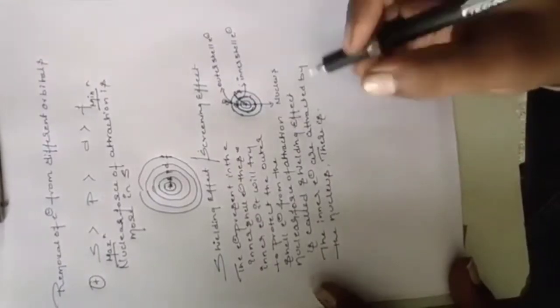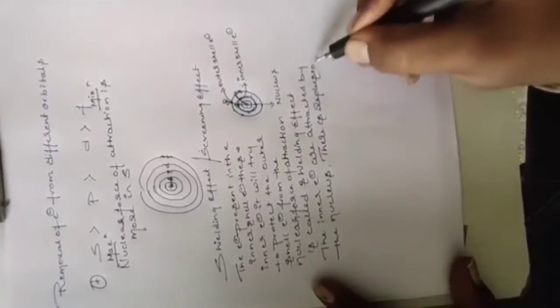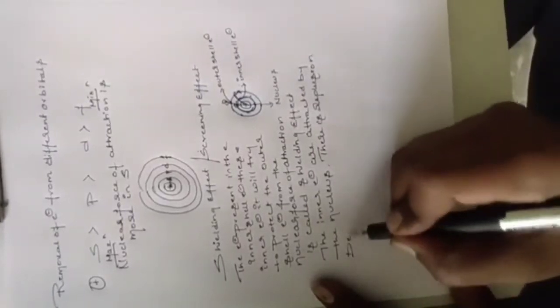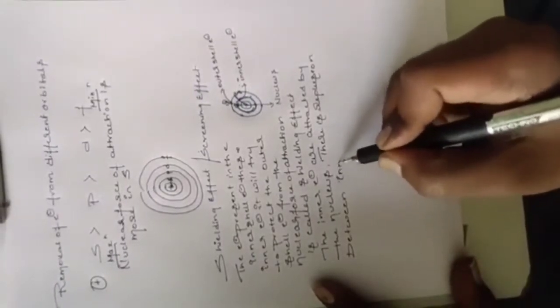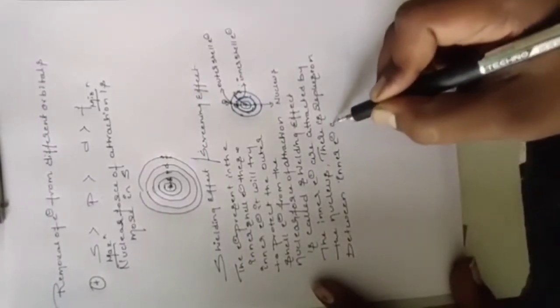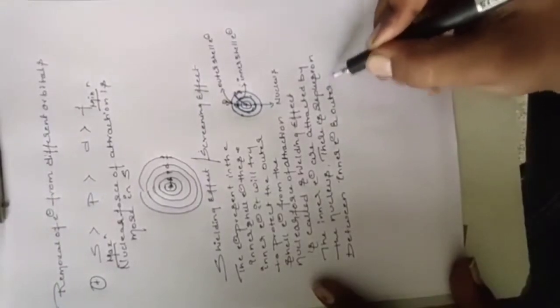There is repulsion between inner electrons and outer electrons, because both have the same, negative, charges.